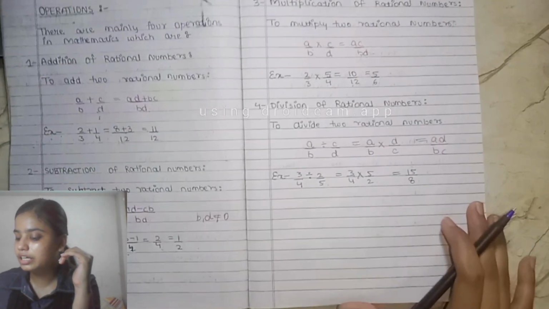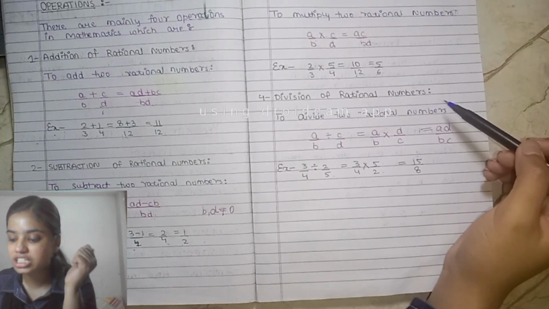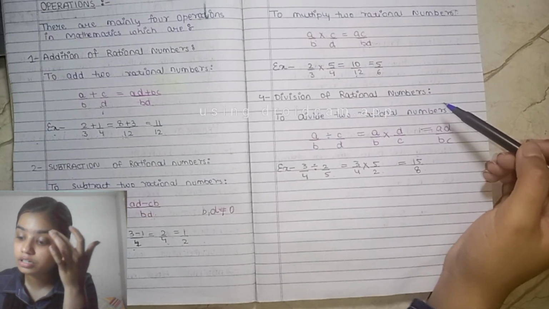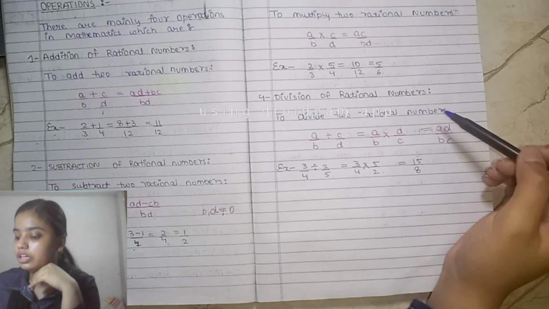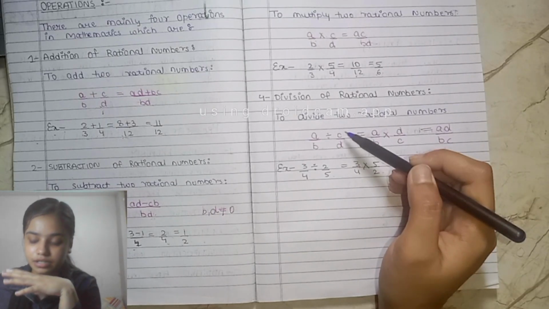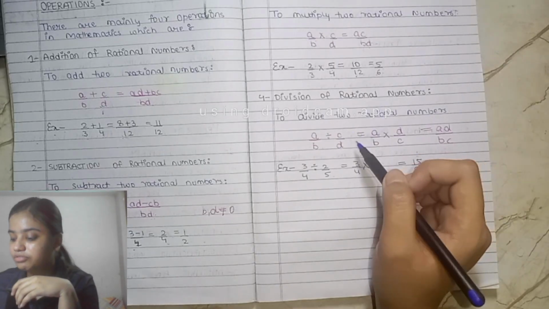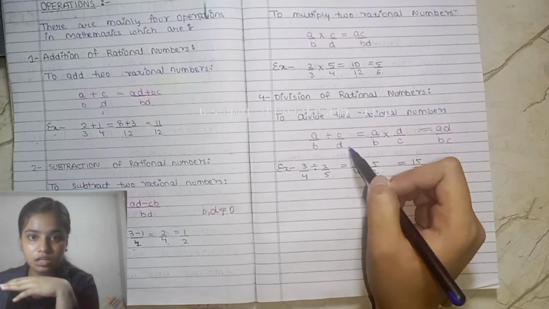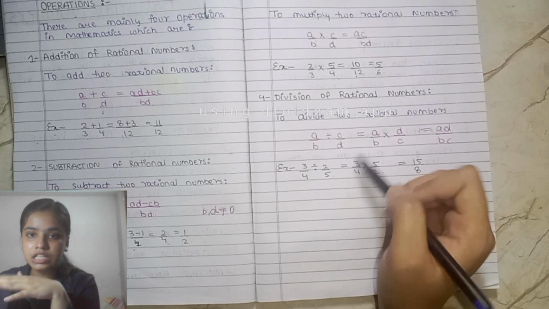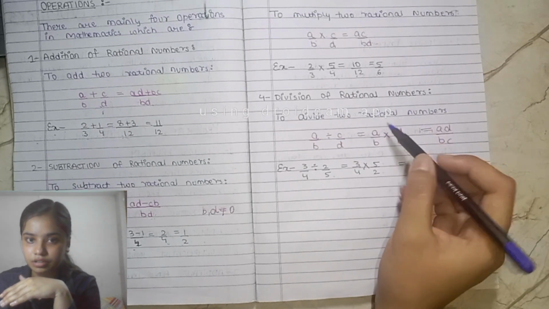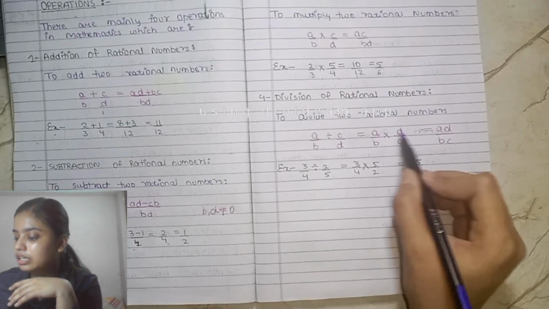So our next operation is division. How to divide two rational numbers? Division is similar to multiplication. The difference is that we only reciprocate the second term. We are not going to do anything to the first term. We just flip the second term, or reciprocate it, and multiply as we did earlier in multiplication. So from here, a into d and b into c.